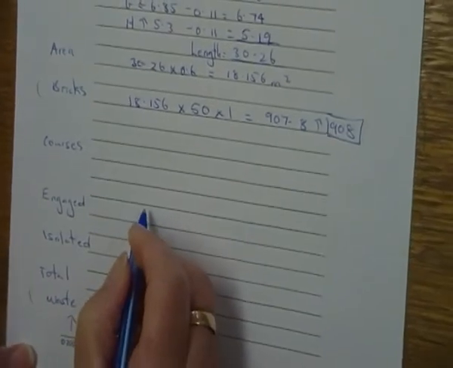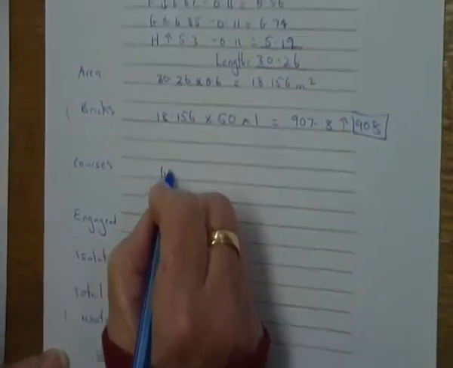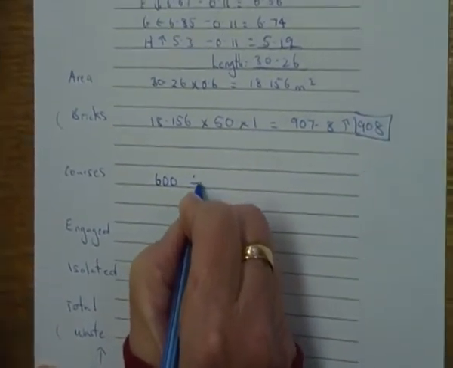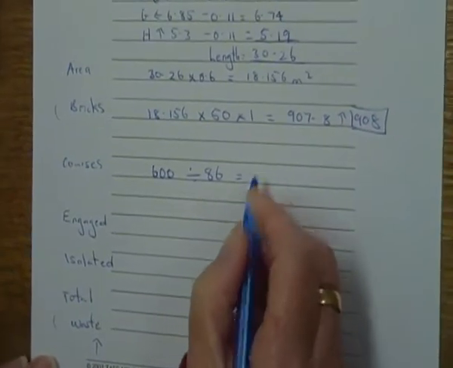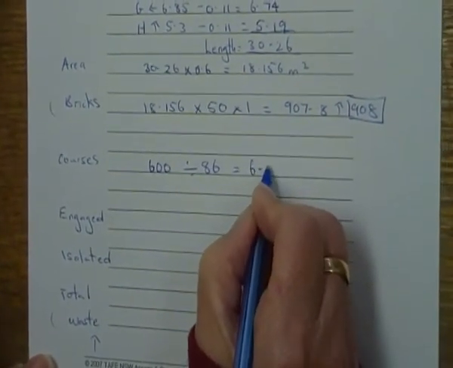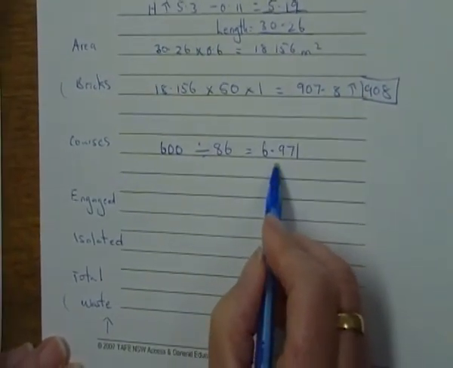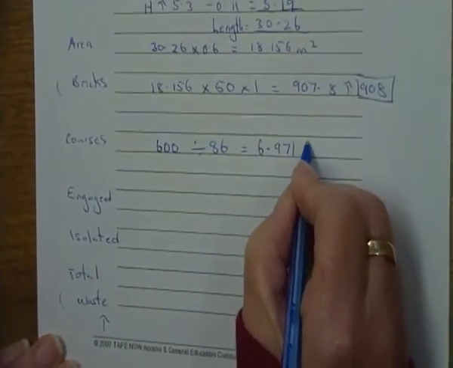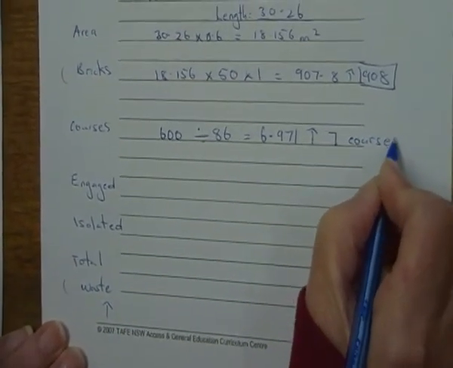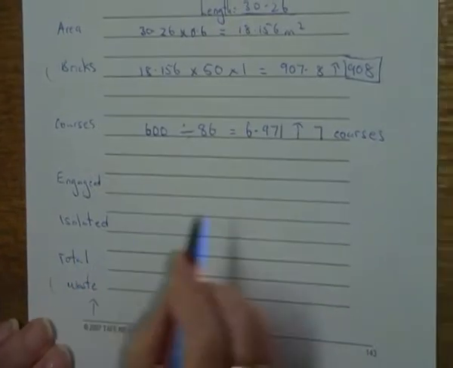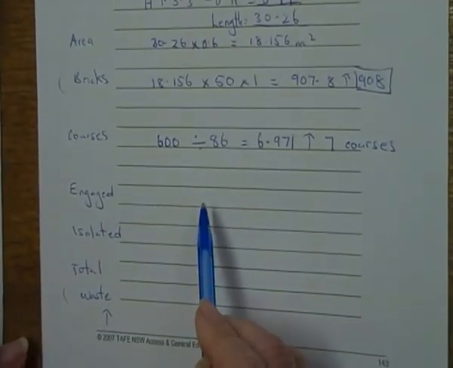So the courses, now we look at our wall, is 600. Now I'm going to divide this by 86 and see what happens. I'm going to get an answer of 6.971. Now it's not quite 7 courses, but we are going to round up and make it 7 courses. What would happen? They probably put a little bit of mortar in the level.